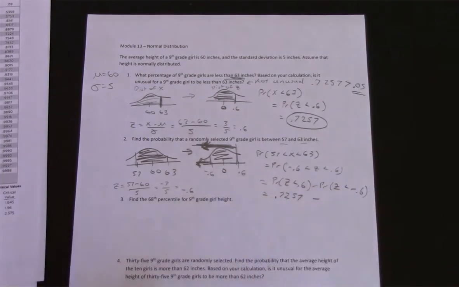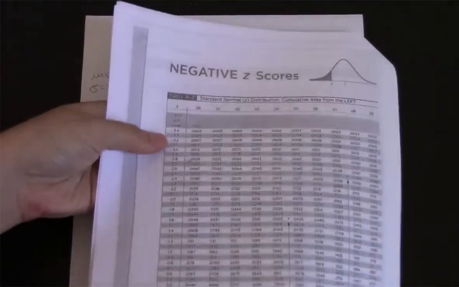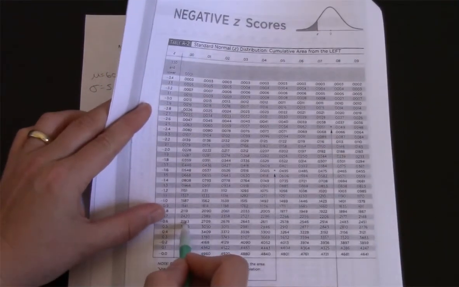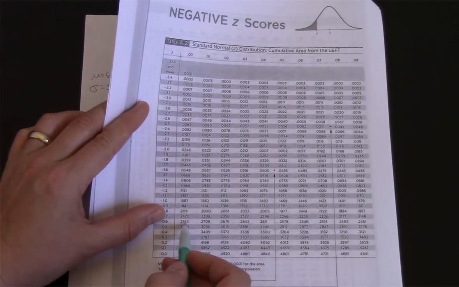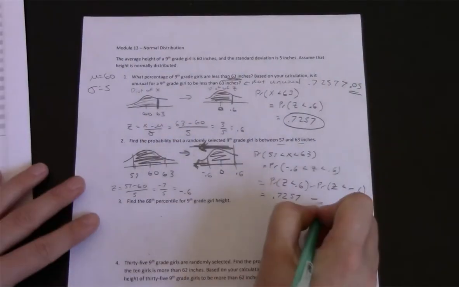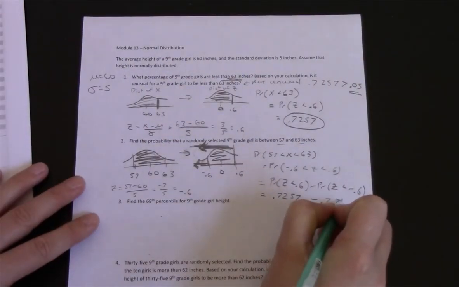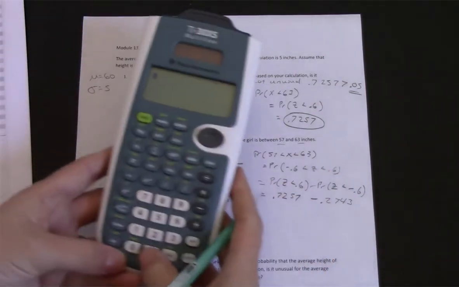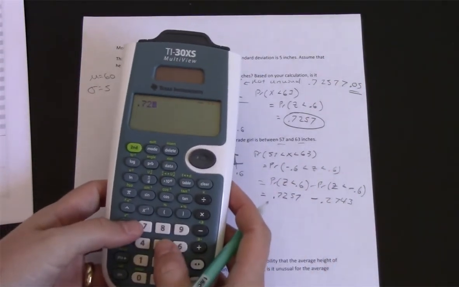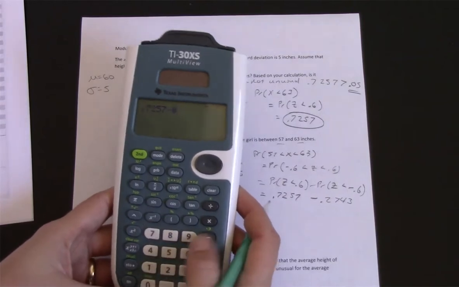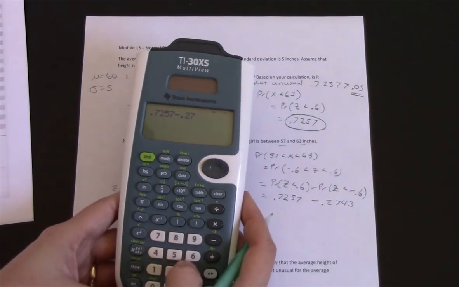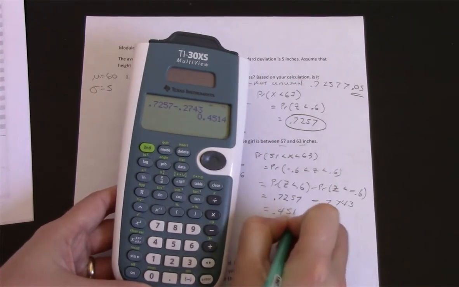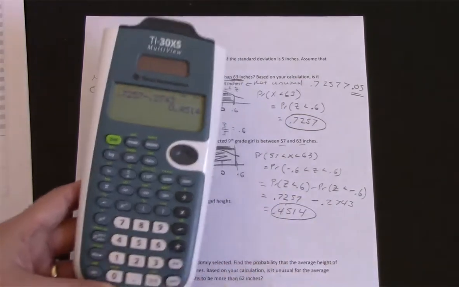This one I need to find. So I go to the negative side of my z table, look up negative 0.6 right there, 0.2743. Okay? So 0.7257 minus 0.2743 is 0.4514, that's my answer.